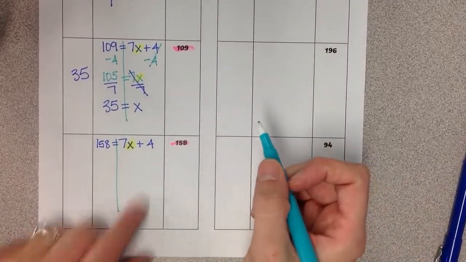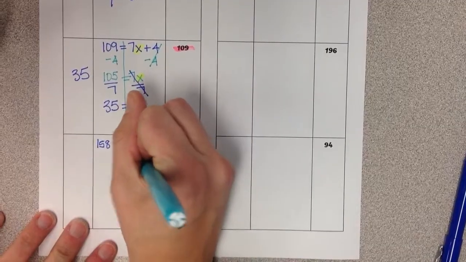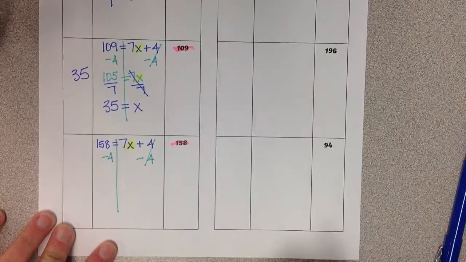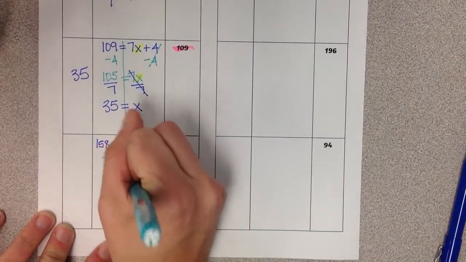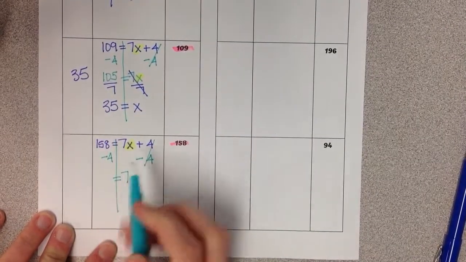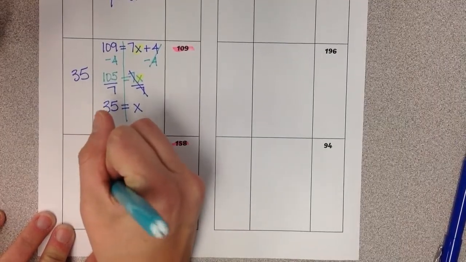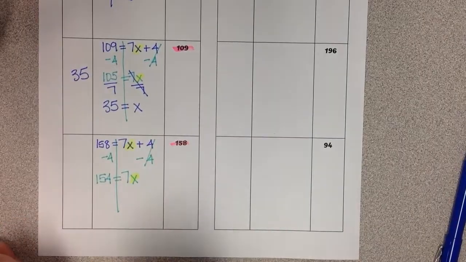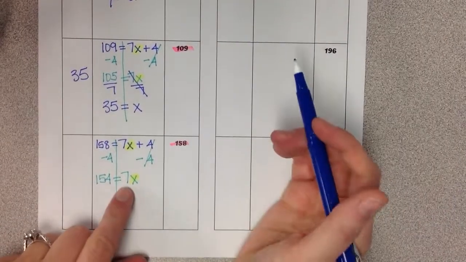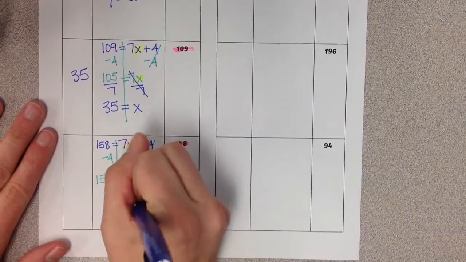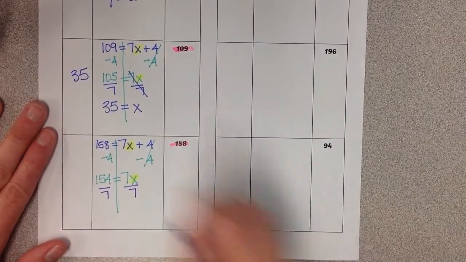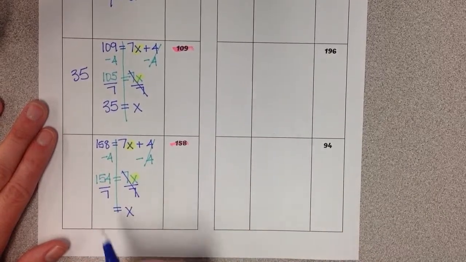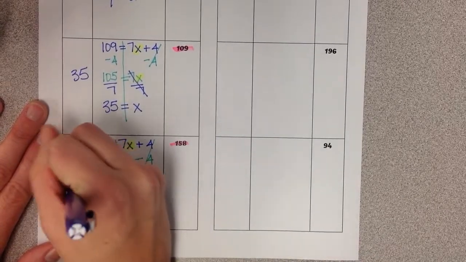We're going to get rid of the constant first. So plus 4, the opposite is to subtract 4 from both sides. Cancels out on the side with the variable, bring down what's left, so 7x. 158 minus 4 is 154. Still looking at the side that has the variable, which is the right side. X is being multiplied by 7, the opposite is to divide both sides by 7. Should cancel out on the side with the variable. On the left side, 154 divided by 7 is 22.